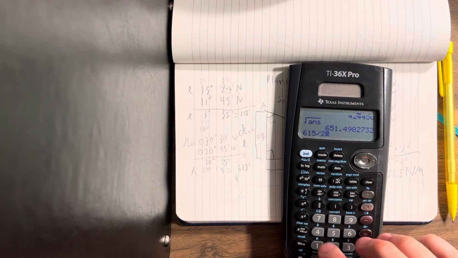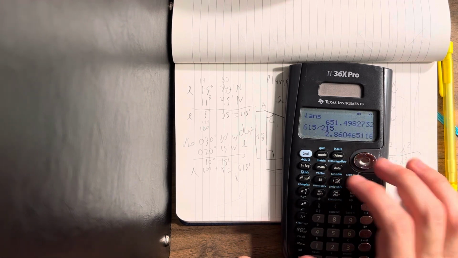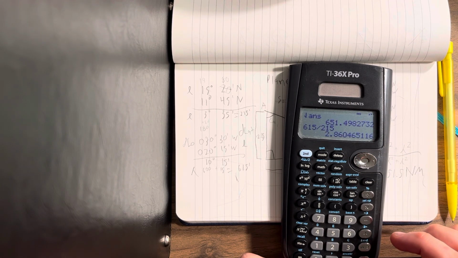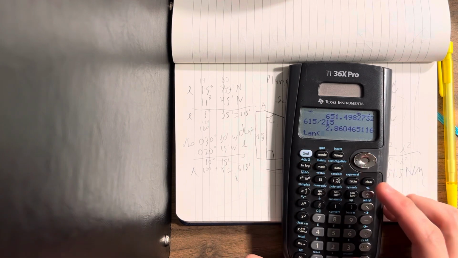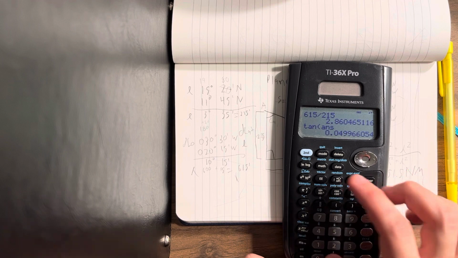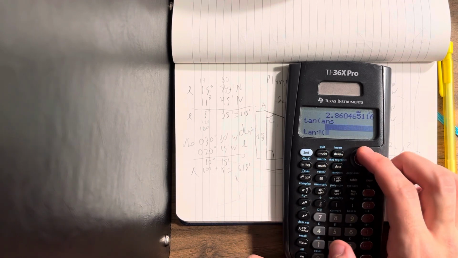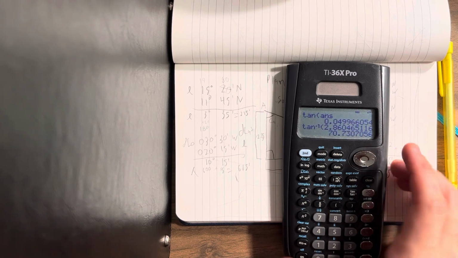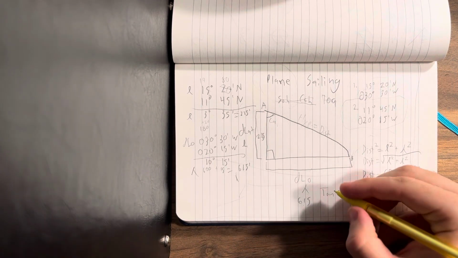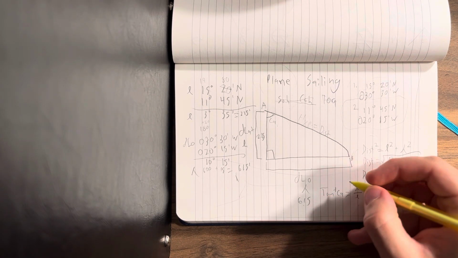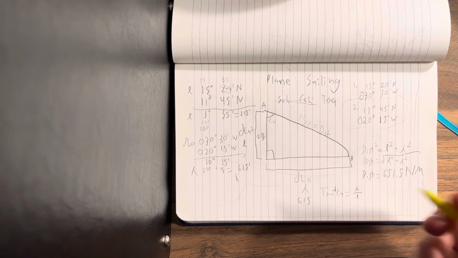615 divided by 215. I haven't used this in a while. Tangent of the answer. Oh wait, tangent inverse. I'm sorry, I forgot that. For trigonometry, if you're trying to find the angle, you do the opposite.